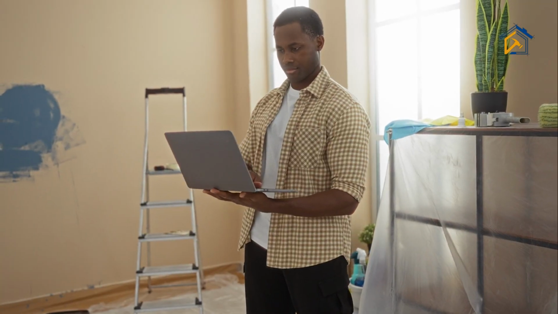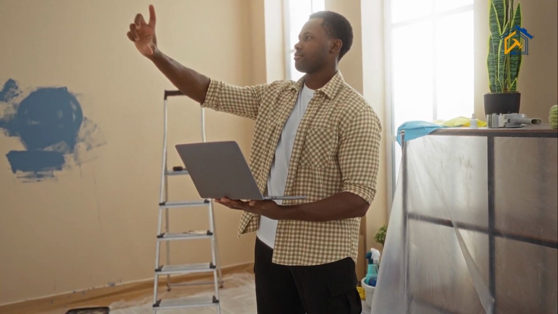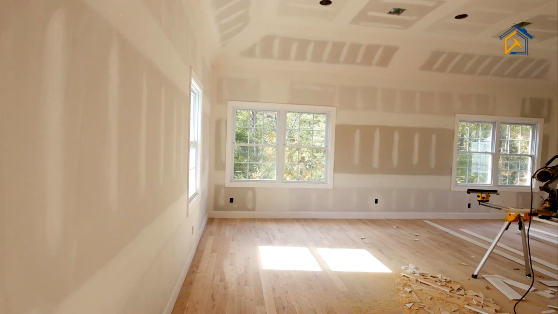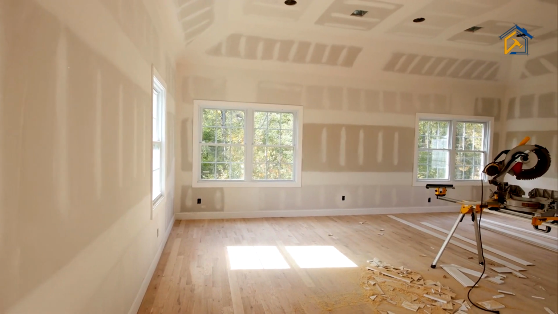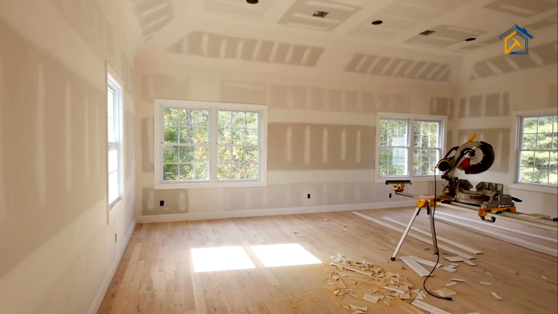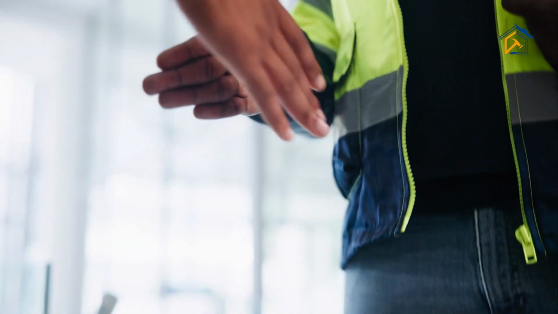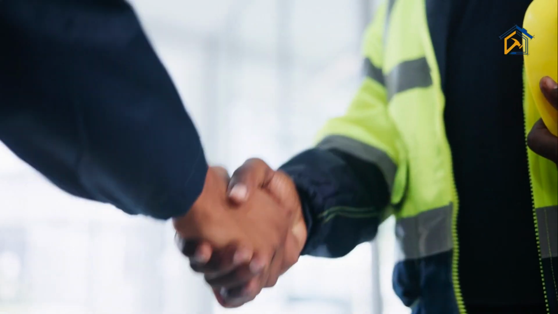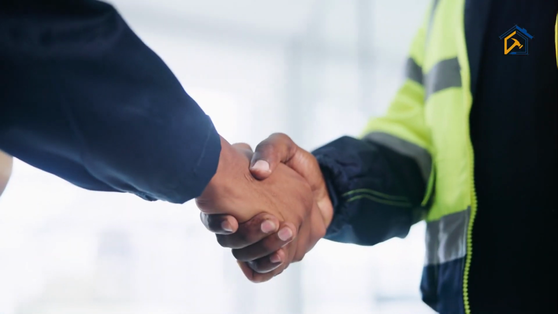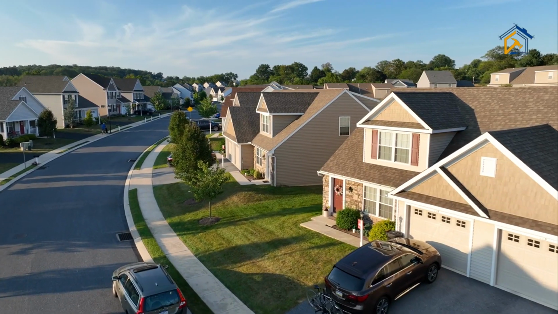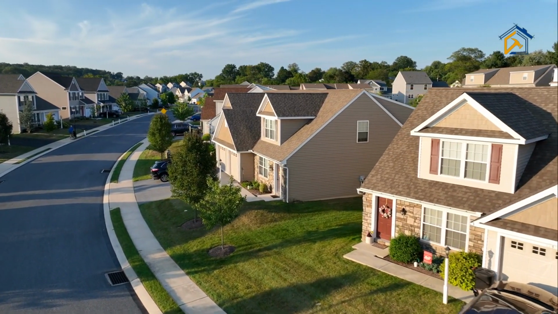In summary, planning a successful home renovation begins with setting clear goals and conducting thorough research. By defining your objectives, gathering inspiration, and creating a detailed plan, you lay the groundwork for a smooth process. Remember to hire the right professionals and stay involved throughout the project to ensure your vision comes to life. Now is the time to take action and embark on your renovation journey.